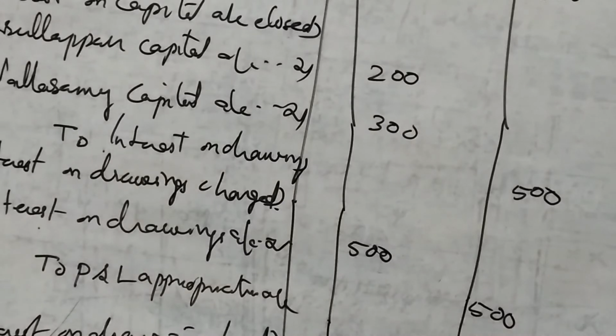In the same way, this is an account, so we prepare a debit side and a credit side. Now we are going to transfer these journal entries to the profit and loss appropriation account. Here the opening balance is given in the question: net profit before considering interest. So that is the opening balance brought from the profit and loss account. This opening balance is 18,000, as given in the question.